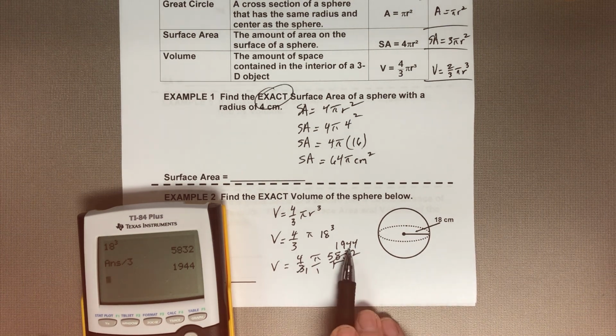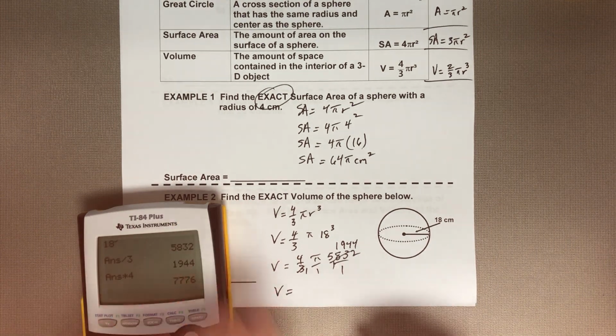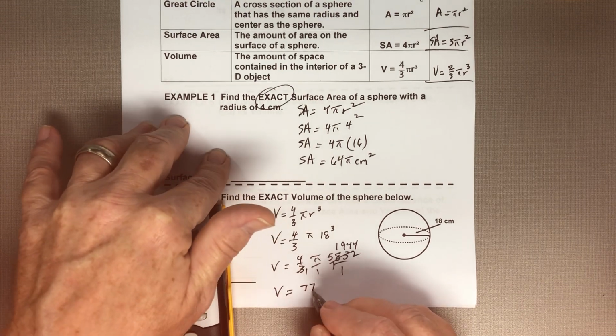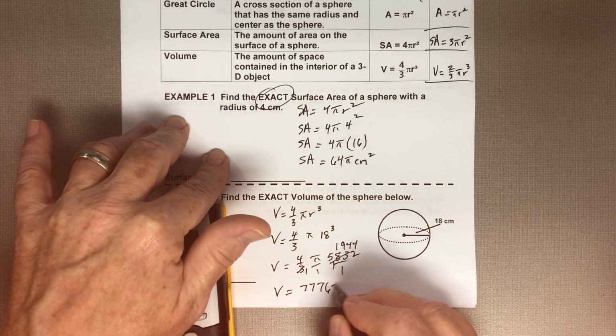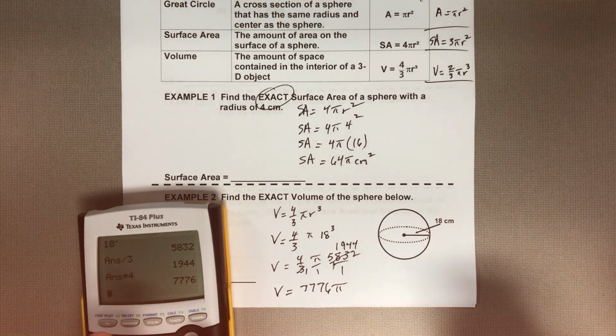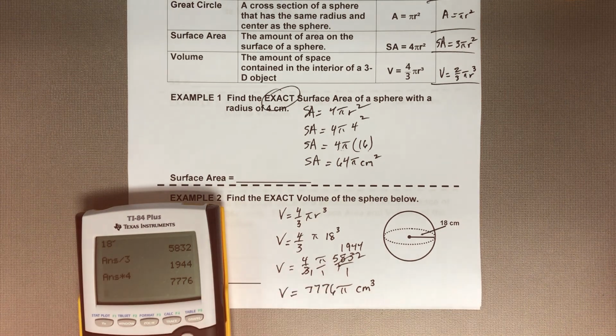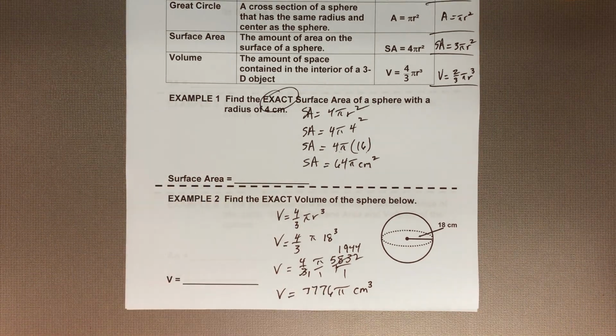So I would do 4 times this 1944, and that would give me a volume of 7,776, but don't forget that factor of pi there, and that is your exact volume, and that would be in centimeters cubed. Volume is in cubic units, all right? There's your work for number 2. All right, let's turn the page.